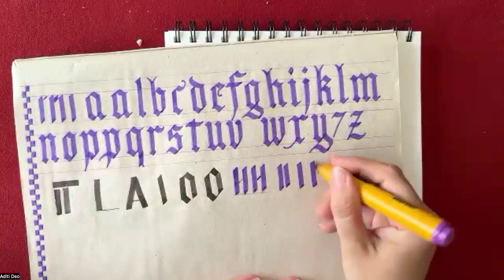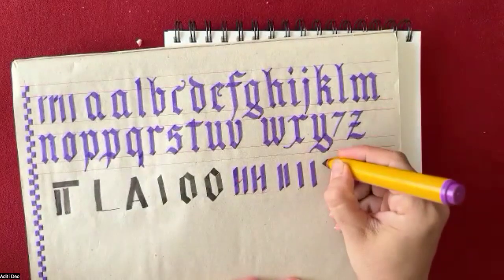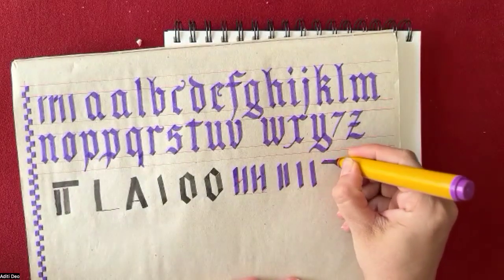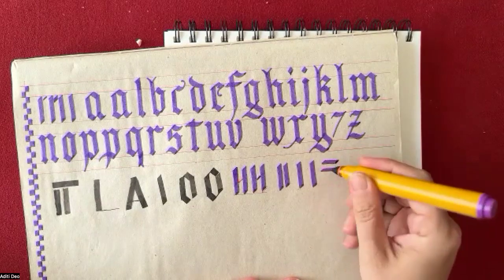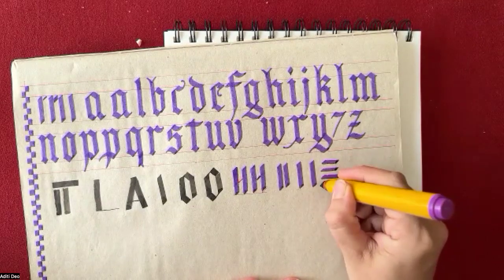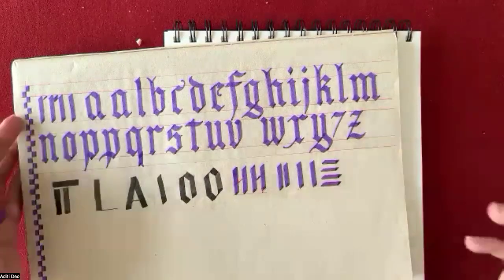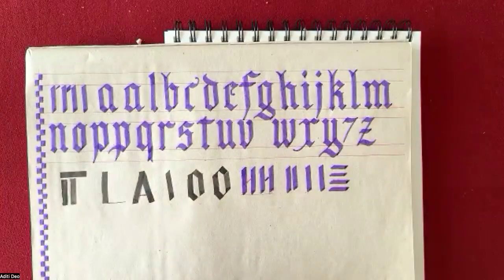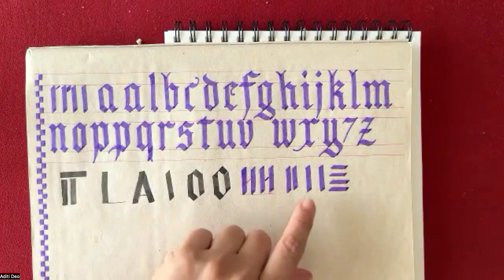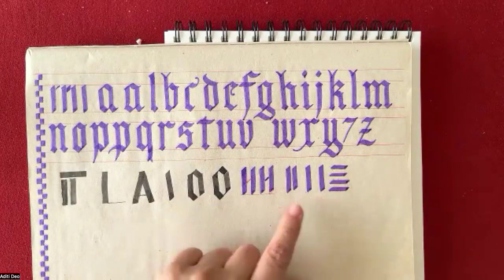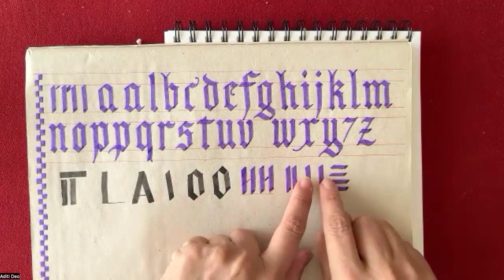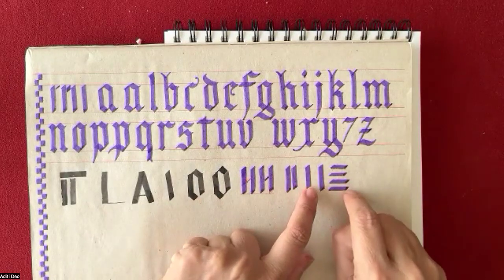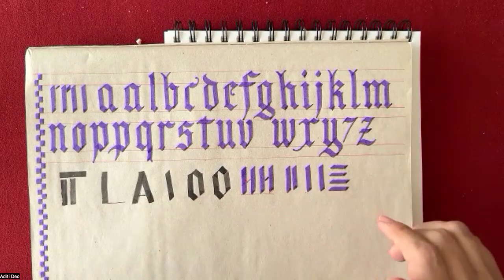When you're comfortable with making these straight lines, you can make lines with the same angle, but you can make them horizontal as well. The vertical lines might look slightly wider than the horizontal lines. That's quite okay.